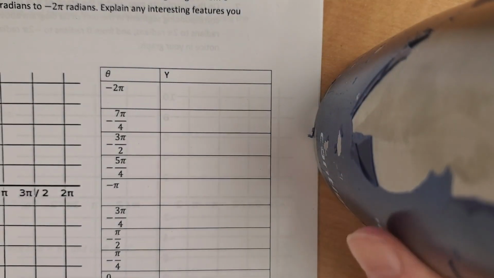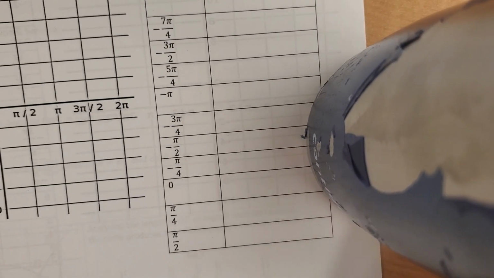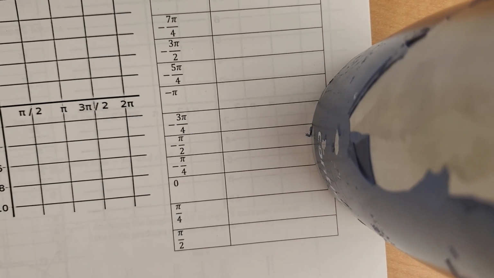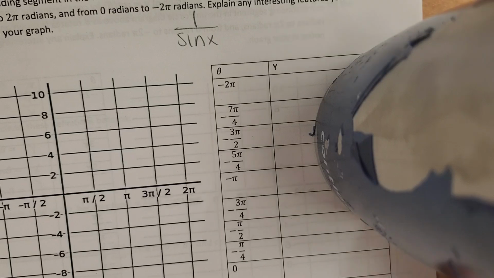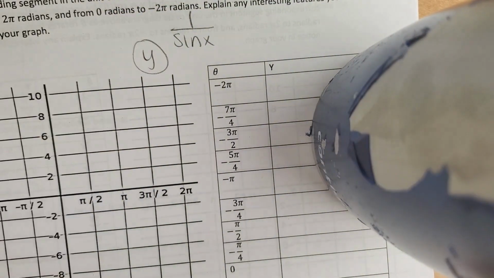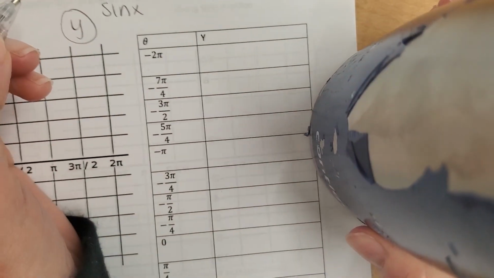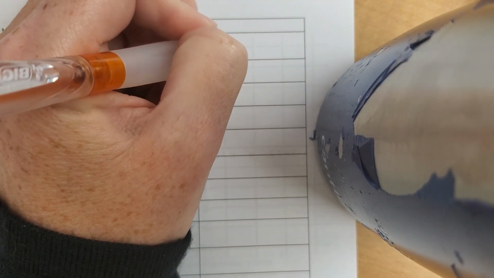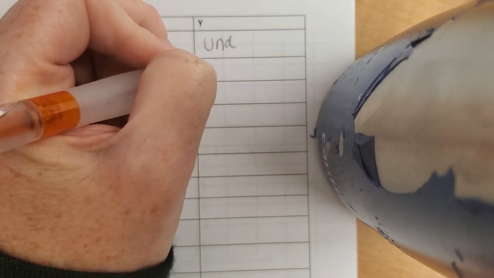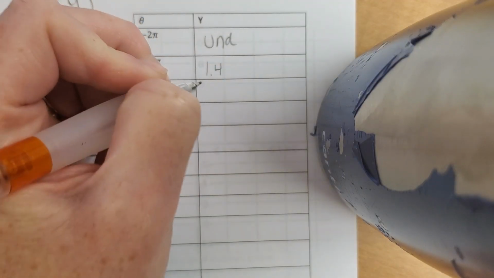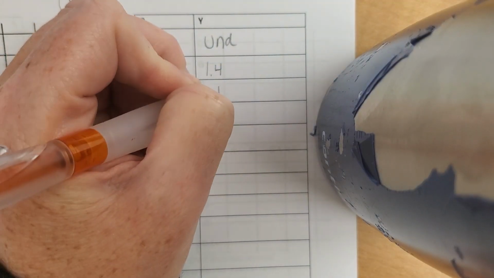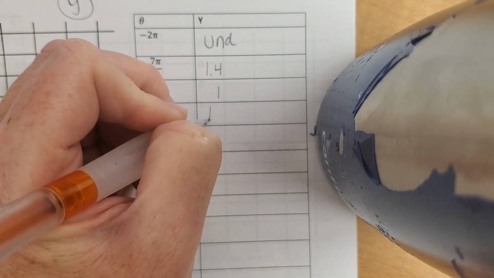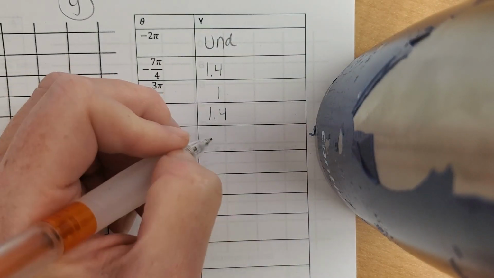And then if we do the same thing with our cosecant, which is a reciprocal of sine. So now we're doing sine x, 1 over sine x, and we find our y values and do the reciprocal. At -2pi would be undefined. 7pi over 4 would be 1.4. -3pi over 2 is 1. -5pi over 4 is 1.4.